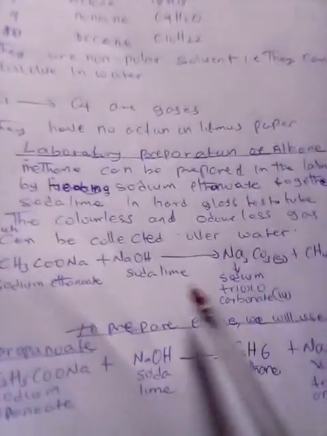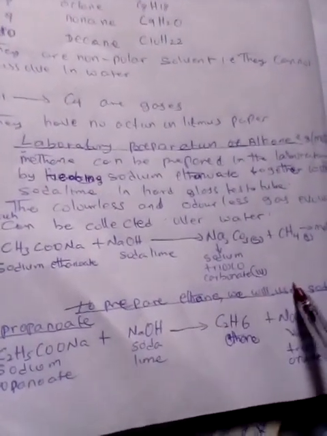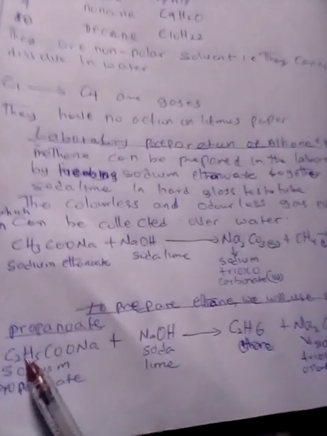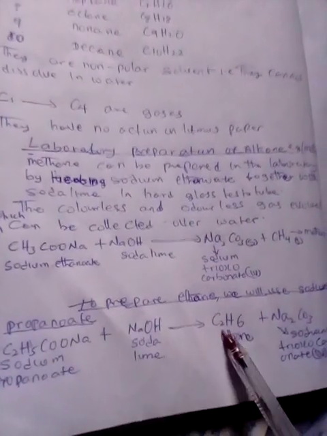So if you want to prepare ethane, you will use sodium propanoate. This is the sodium propanoate, since we want to prepare ethane. You have C2H5 here. Take one hydrogen from here and add it to this place. At the product side, what do you have? C2H6.